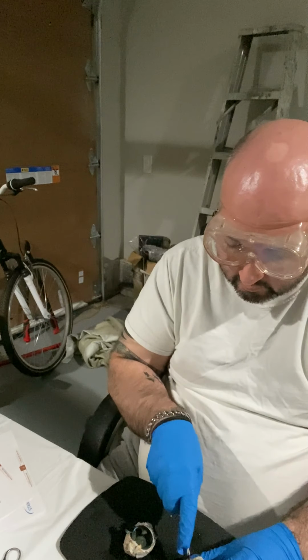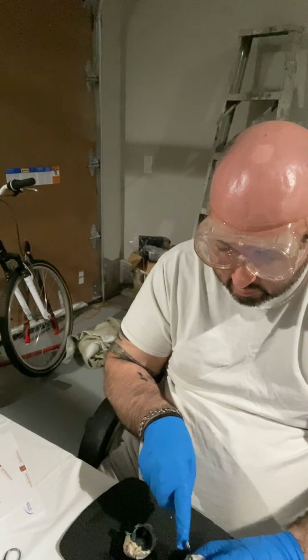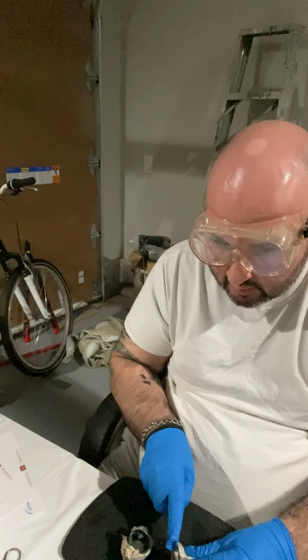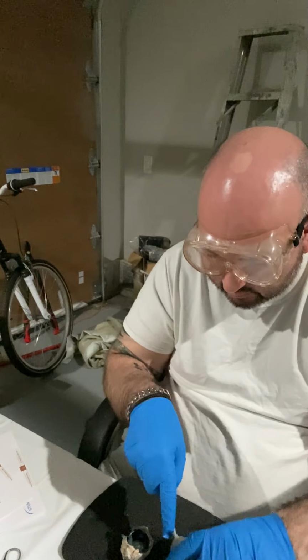I'm trying to show you what's called the vitreous humor, which is basically a gelatinous tissue or gelatinous disc that fills the eyeball behind what's called the lens.